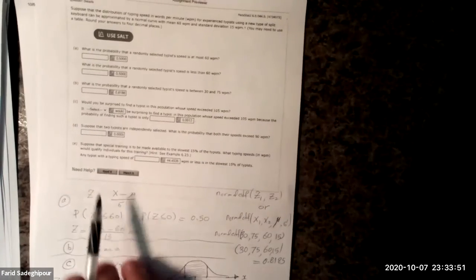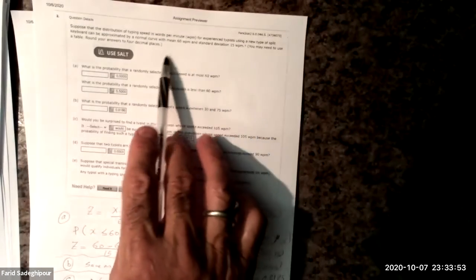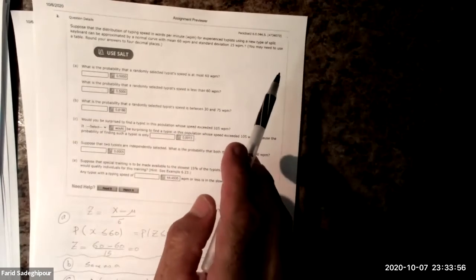All right, so doing that, now you should be able to do all these problems. See, like here, they say find the probability that x is less than 60, right? And the mean and the standard deviation are given in the problem.